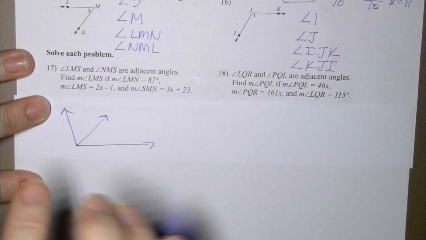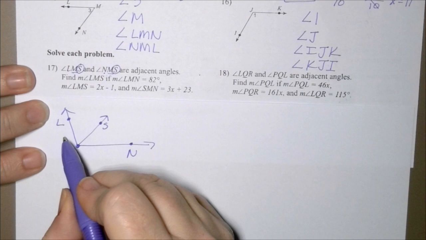All right. Number 18. Draw the picture that goes here. LQR and PQL are adjacent angles. So again, I'm going to draw my adjacent angles. There's my adjacent angles. I've got points on each of these rays, and I have a vertex. What's my vertex? Q, because that's what's in the middle of each of them. What's the other letter they share? L. So that's got to be on the side they share. Then this one gets an R, and this one gets a P.